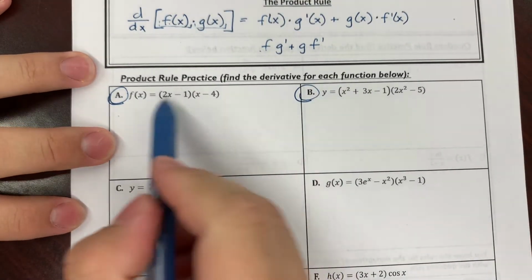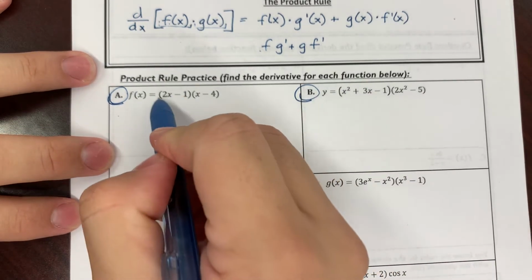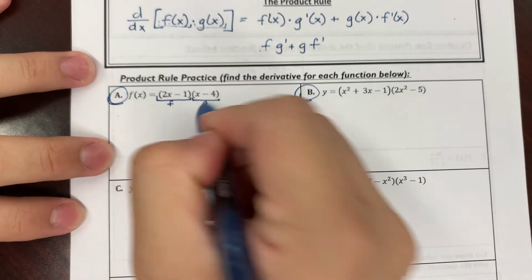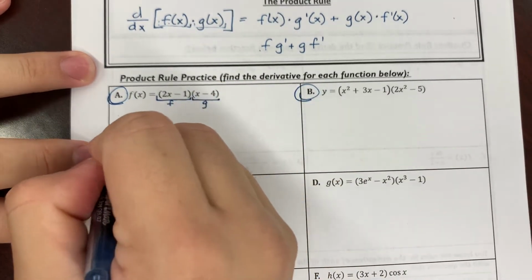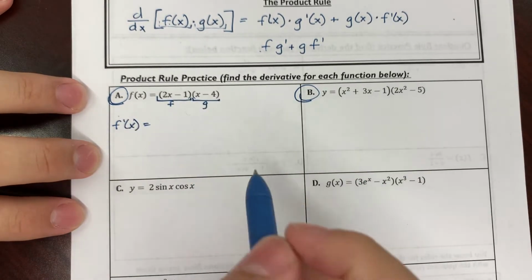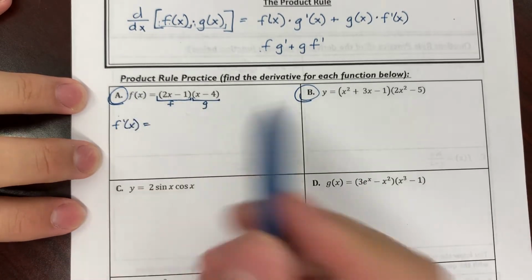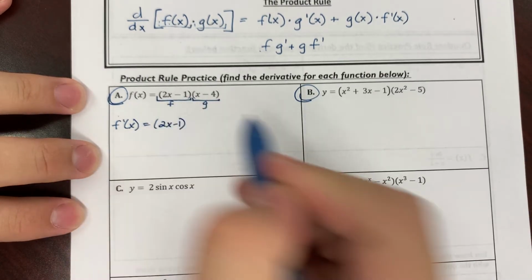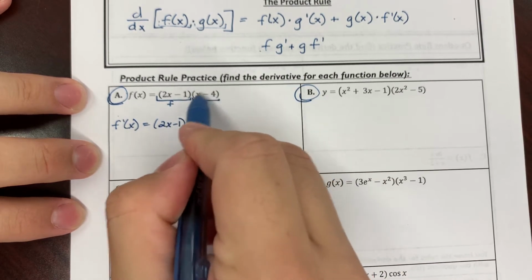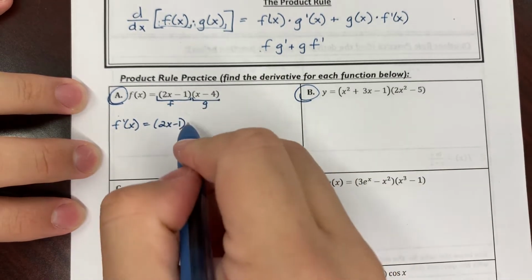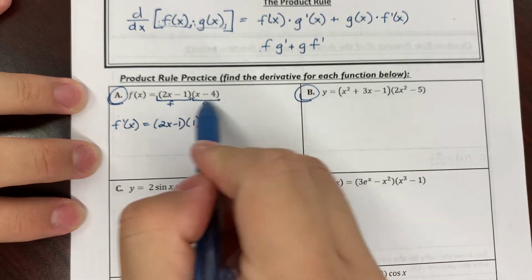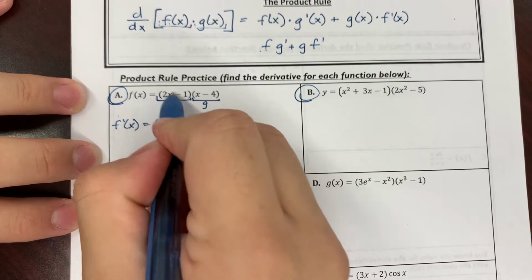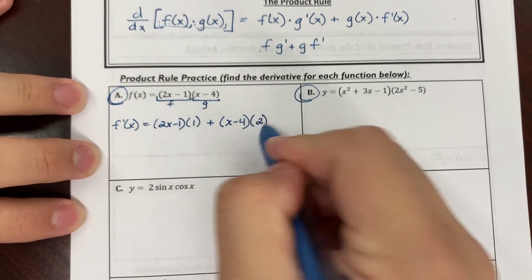So for A, let's just start off simple. You notice here that you have two different expressions being multiplied to each other. So I'm going to think of this as F, and I'm going to think of this as G. So the derivative of the whole thing, maybe I shouldn't use F because the whole thing is F of x. Whatever, we'll just go with it. So it's the first expression times the derivative of the second expression, which the derivative of this is just going to be 1 minus 0. So we'll just say 1. Plus the second expression times the derivative of the first expression. So derivative of that will be 2 minus 0, so we'll just say 2.